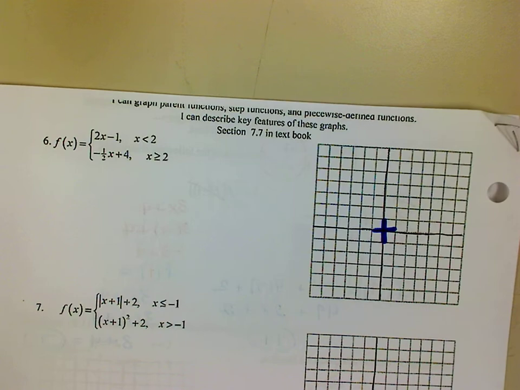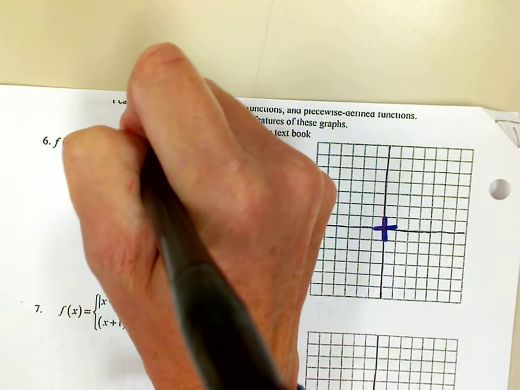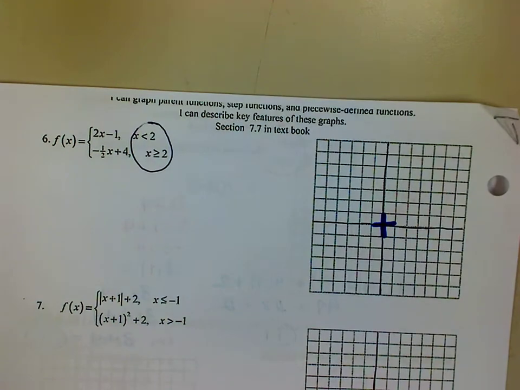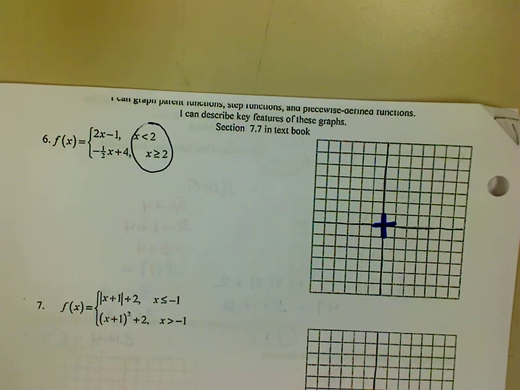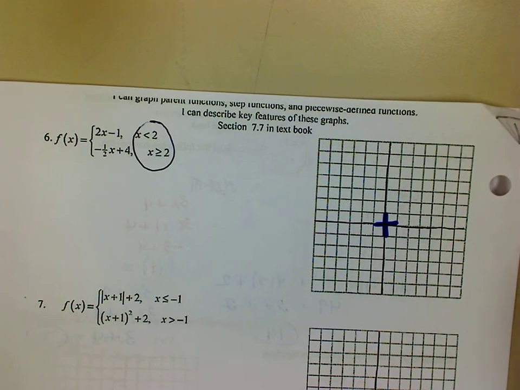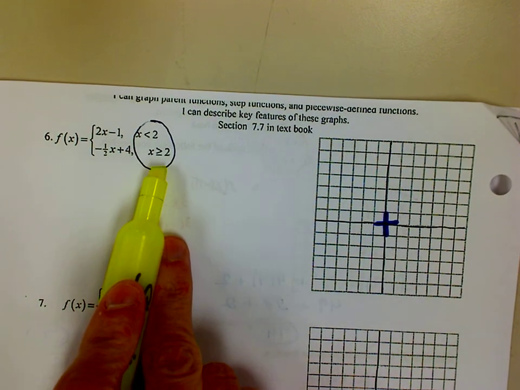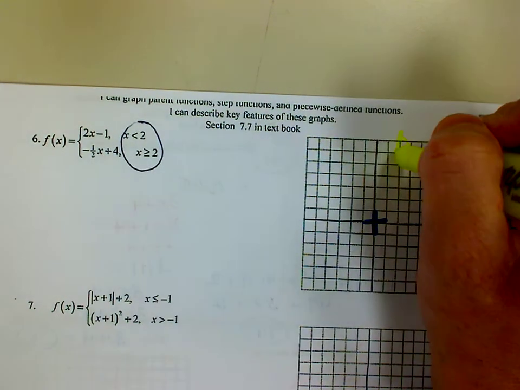Okay, so now I'm going to graph piecewise functions. This over here tells you where these two graphs are going to come together. So using my highlighter, I'm going to go over to 2 on the x-axis and draw a vertical line.